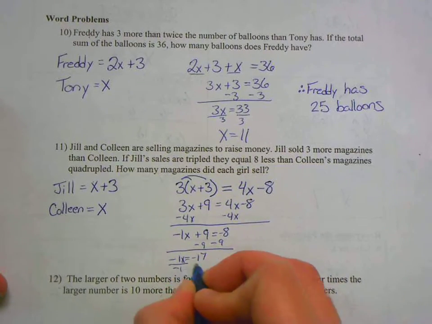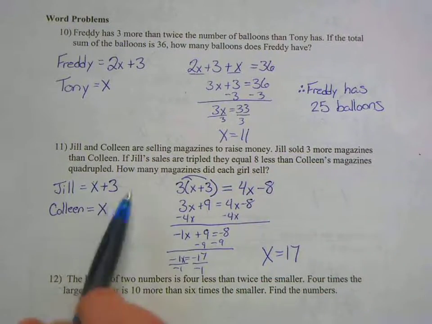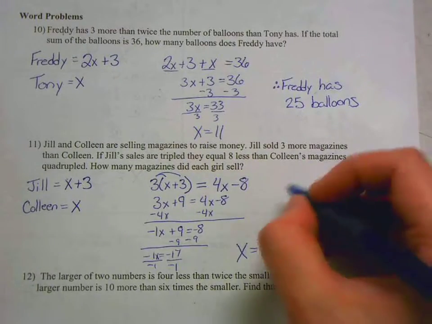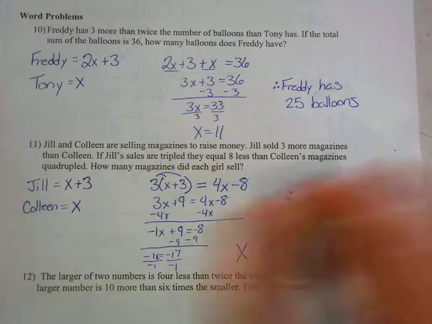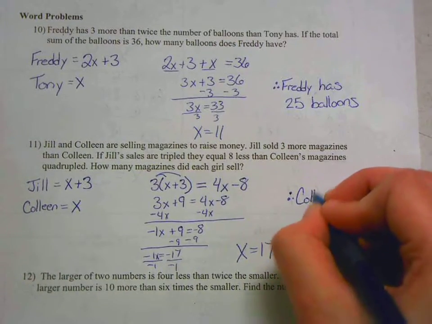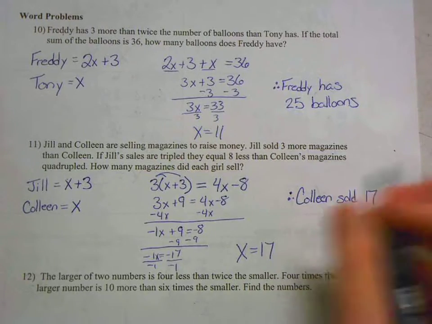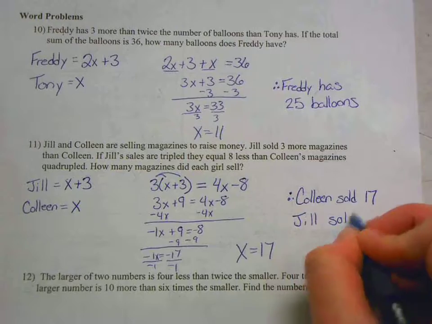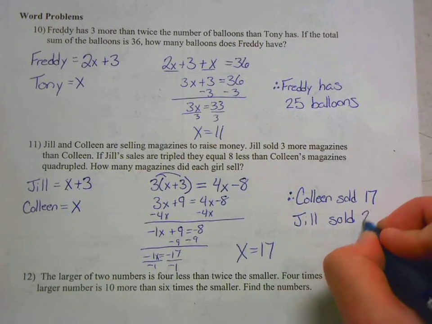Oops, I forgot my x. So x equals positive 17, and they wanted us to state how many magazines did each girl sell. So 17 is the x, and we said Colleen was that. So Colleen sold 17. And Jill sold, now we had x plus 3, so 17 plus 3, she sold 20.